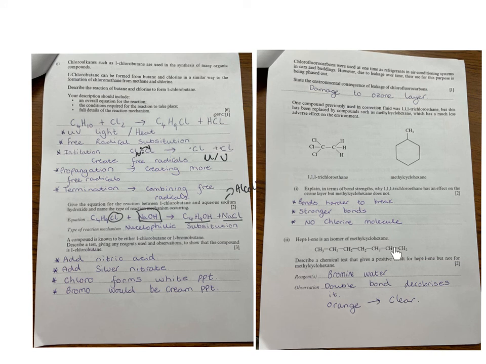Okay, how would you test for this double bond? Bromine water, again, a GCSE thing. If you add bromine water, the double bond will decolorize it, so it should go from orange to clear, whereas this one doesn't have a double bond, so you won't see that reaction.